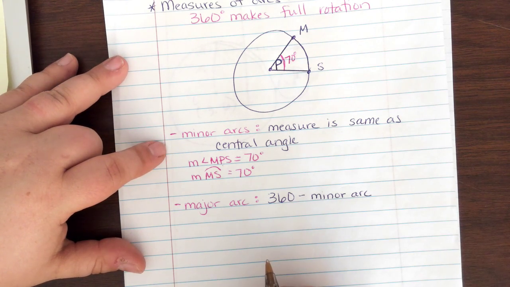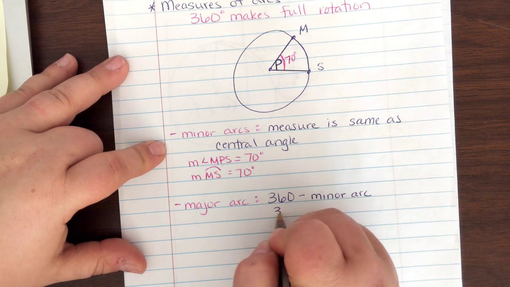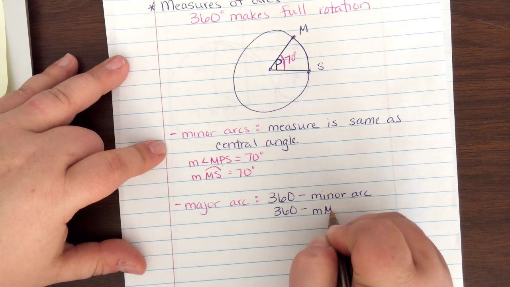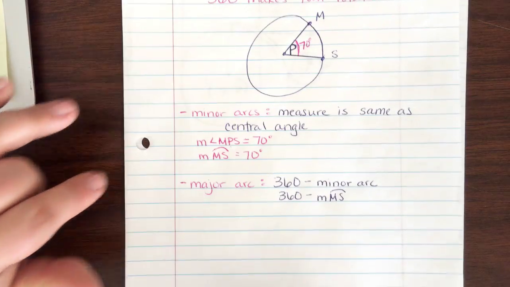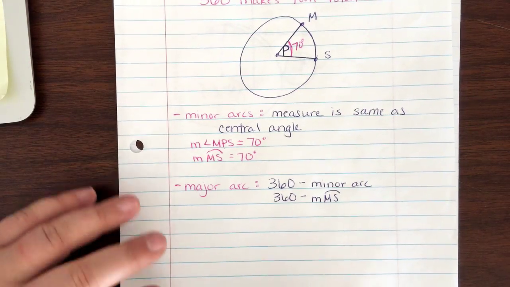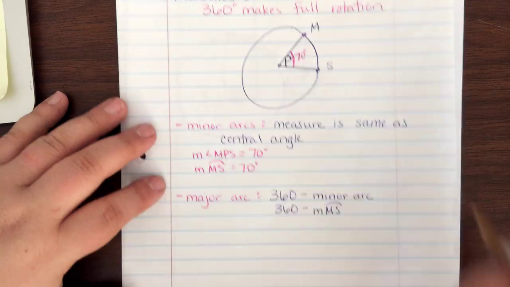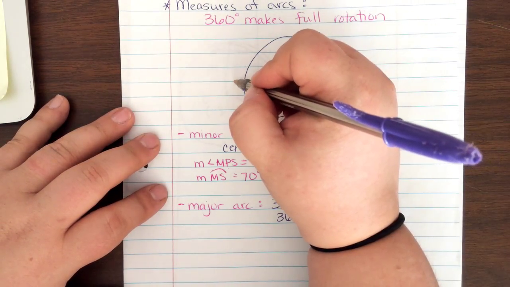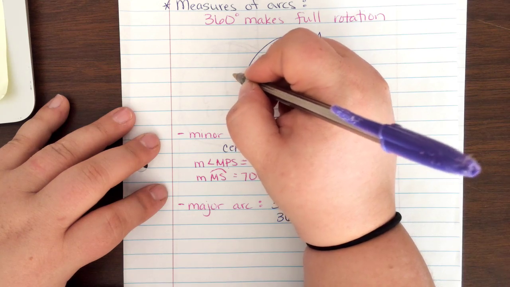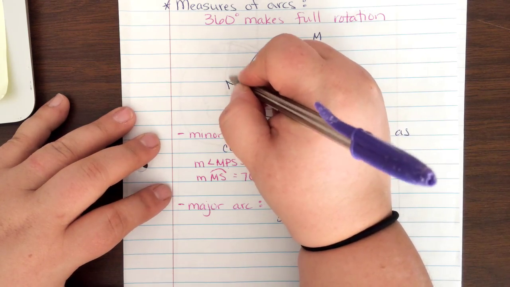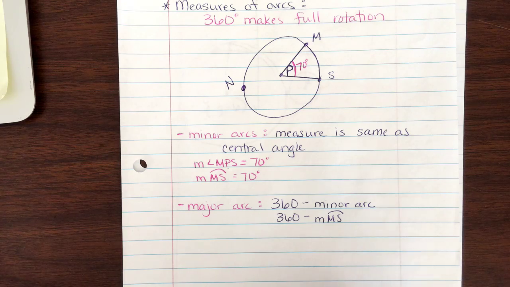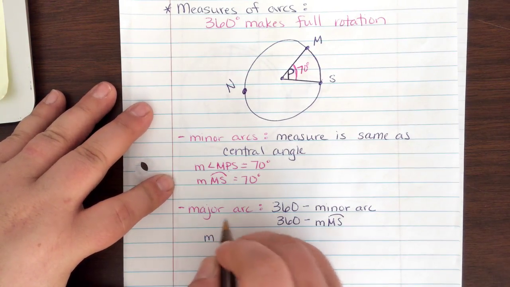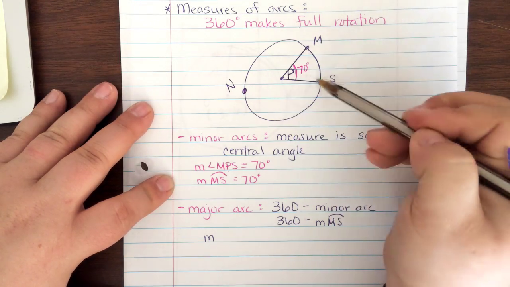Measure of our minor arc MS. Oh, and I need to give myself another point over here. How about, what haven't I used? N. Okay. So now I need the measure of major arc, and I will make that MNS.